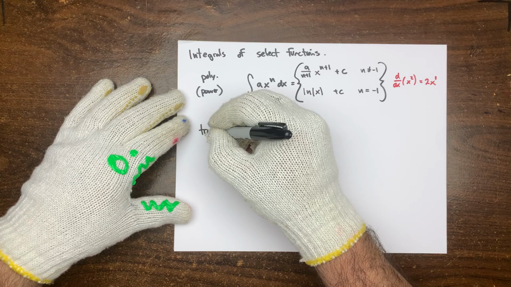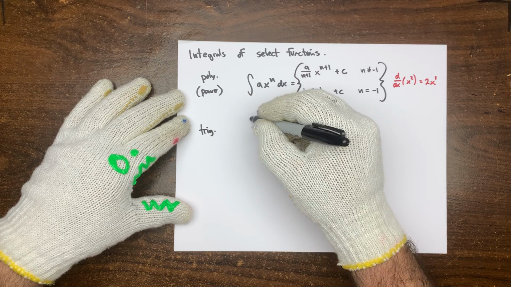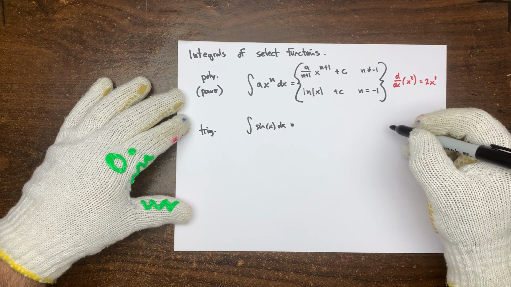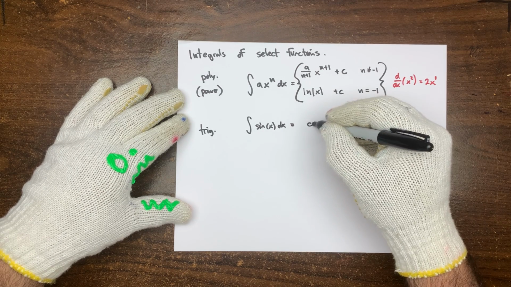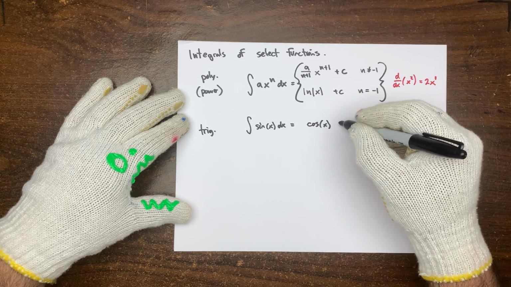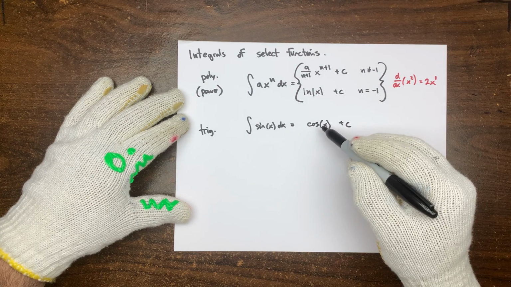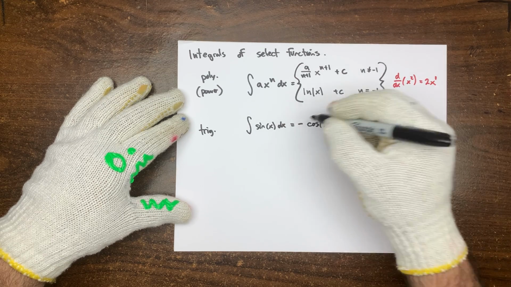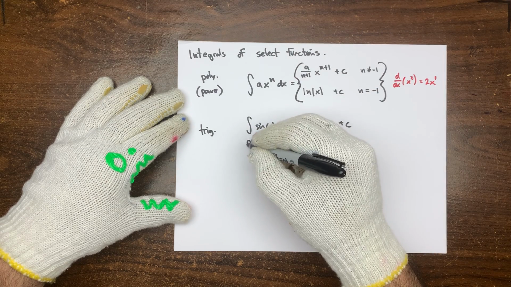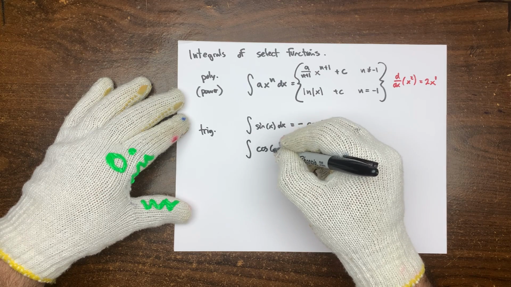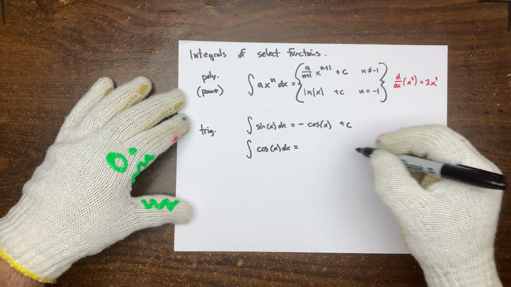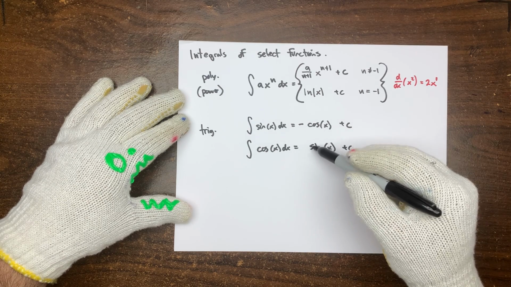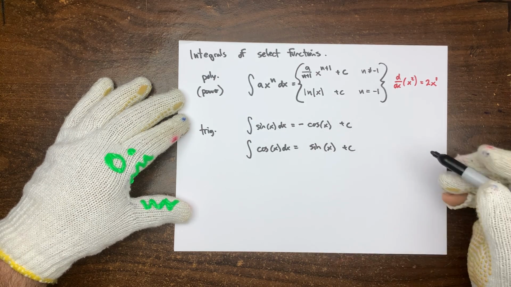Okay, let's do a trig function. So the integral of sine of x dx is equal to, okay, well I know it's going to be cosine plus the c, don't forget that. Now the derivative of cosine is negative sine, so I have to put a negative here. Okay, that'll make it better. Okay, let's do the integral of cosine x dx. Well, I know it's going to be sine of x plus c. Now the derivative of sine is cosine, so I don't need a negative there.